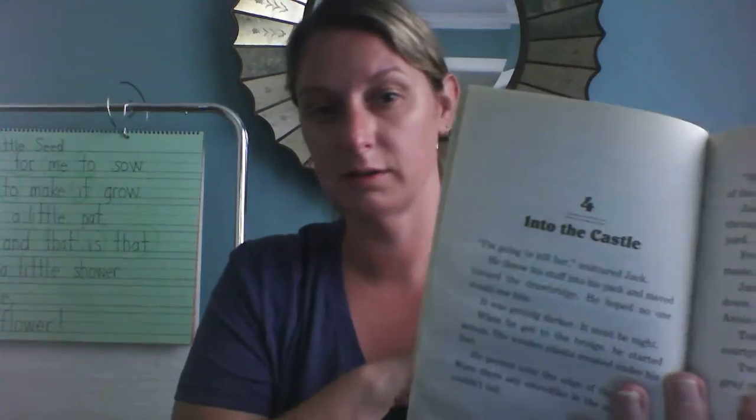That's the end of chapter 3, kindergarten. Chapter 4 is called Into the Castle. And we will read that on Fantastic Friday.